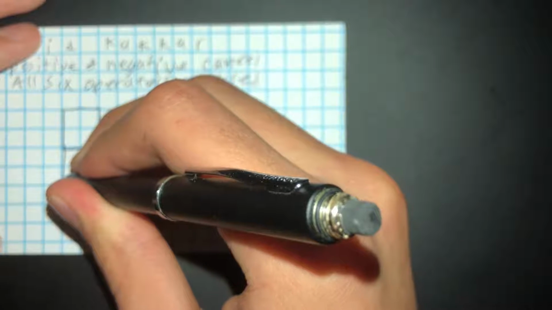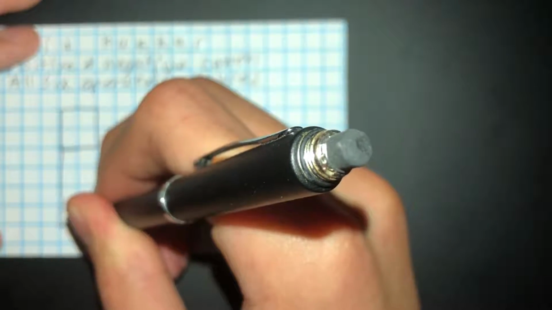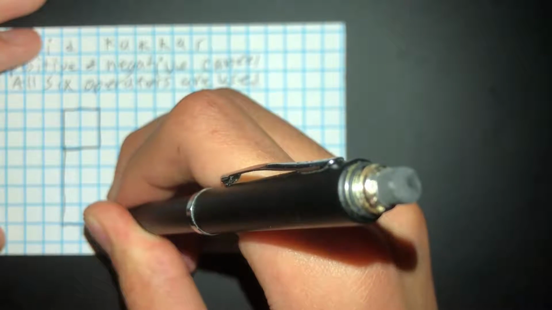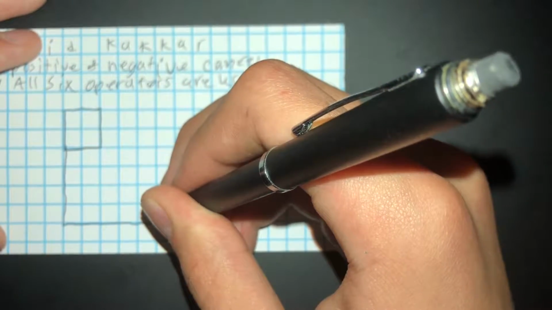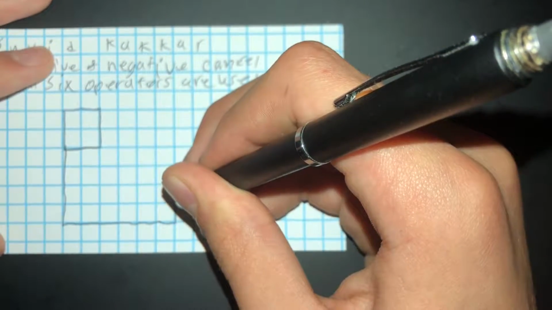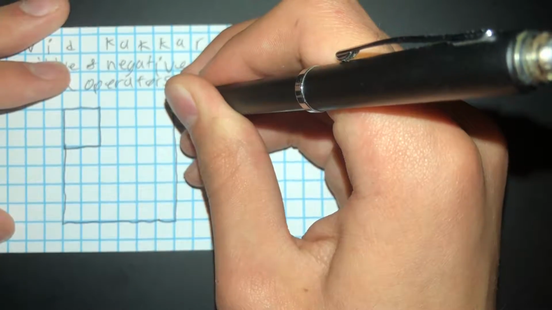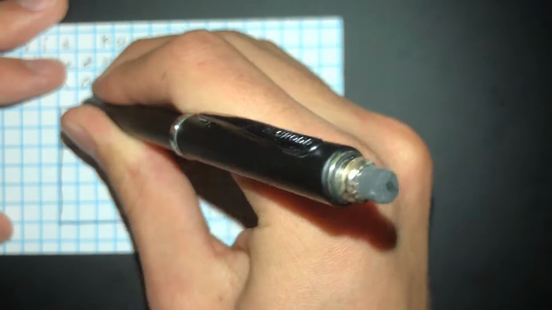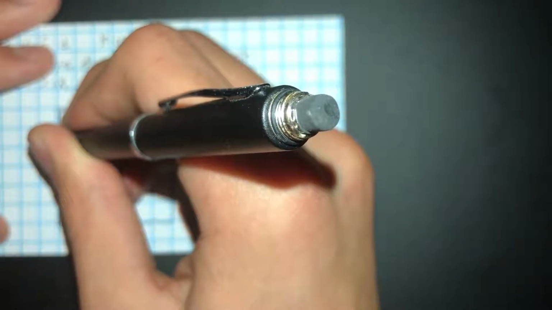Let's see, how many can we get in just one line? I'm just gonna ignore this cube that I made over here.